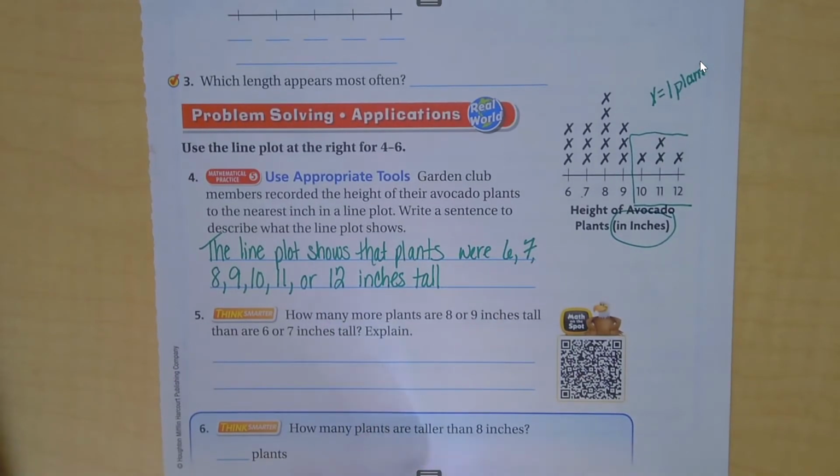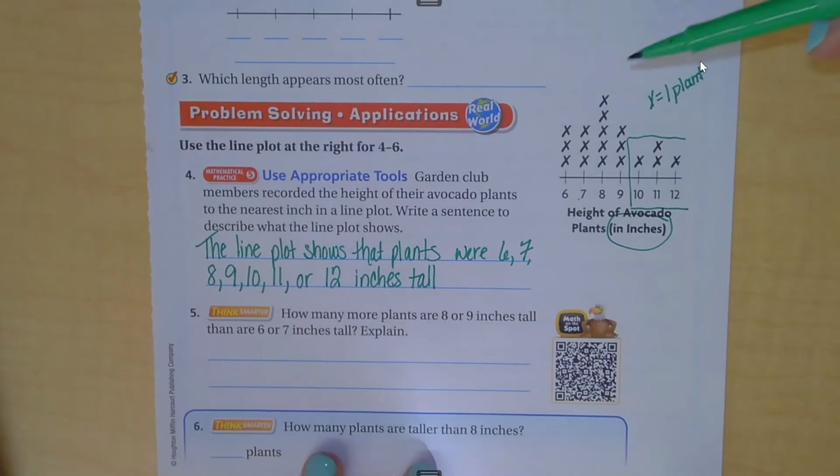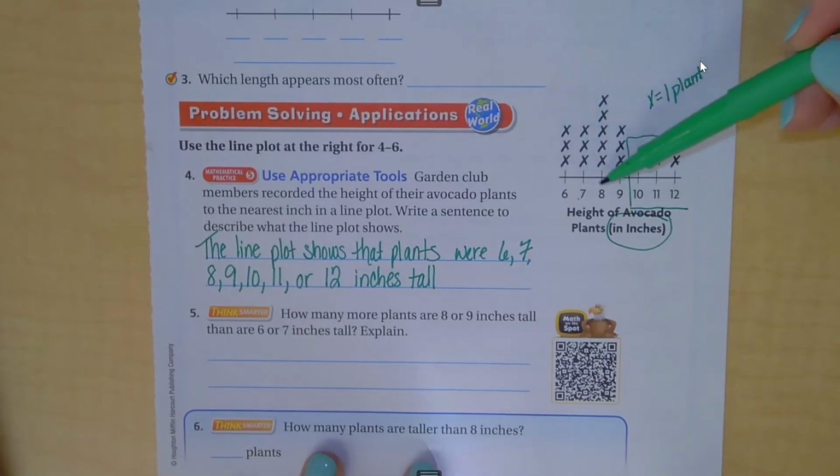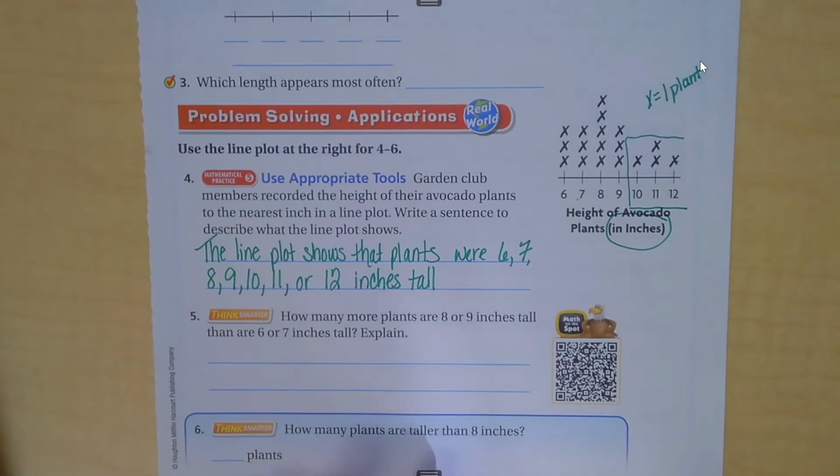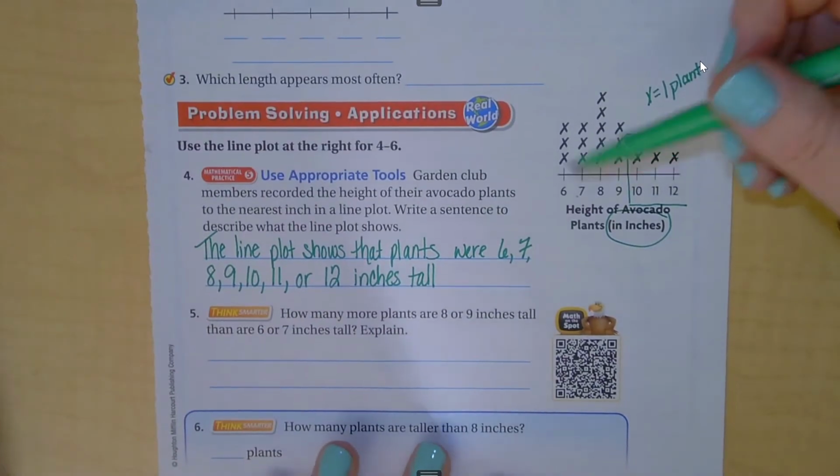How many plants were there in all? If you're asked how many plants were measured, or how many plants were there in all, or how many students were asked, surveyed, or voted, then you're going to be counting up all of the x's on the entire line plot. All right, let's try to answer some more questions.